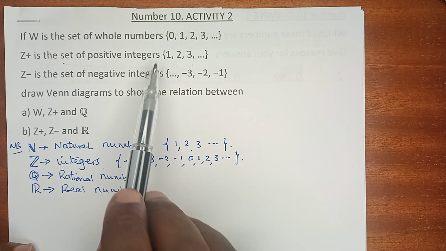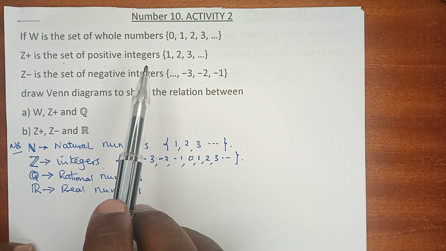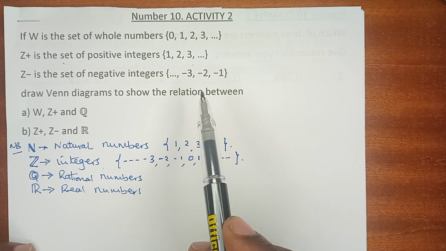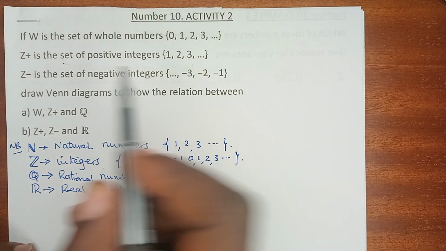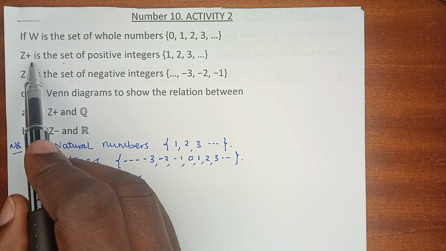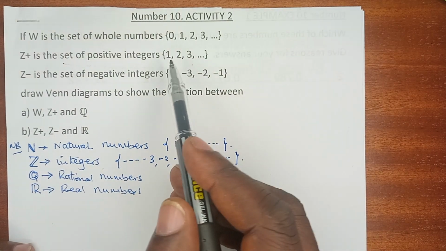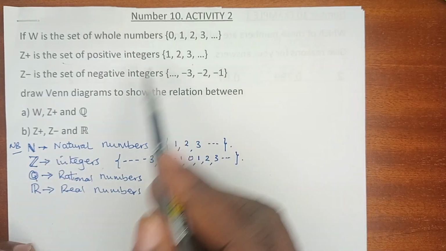0 has no polarity. You cannot say -0 or +0. I don't know how to write a -0, and I also don't know how to write a +0. So 0 has no polarity, and therefore we would say that Z plus is a subset of W. All members of Z plus are included in W. What about Q?